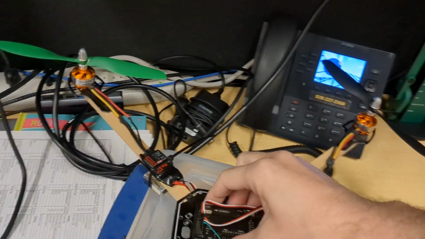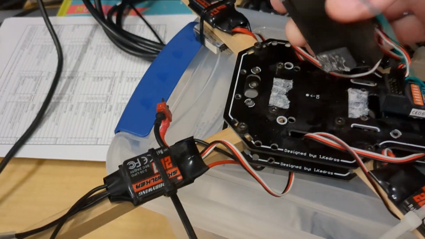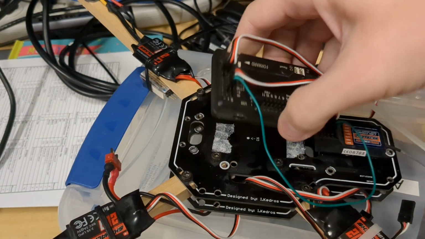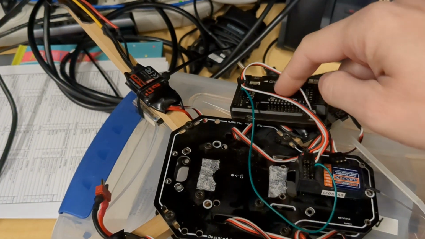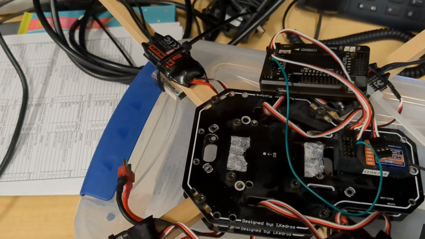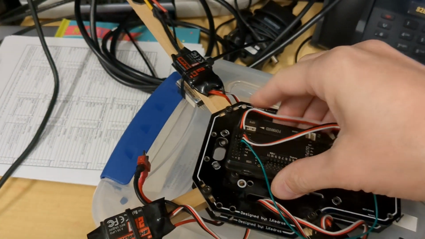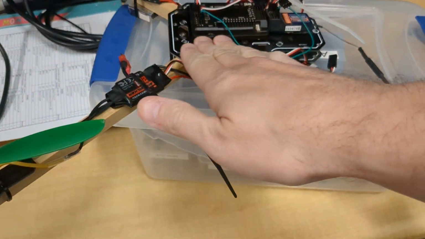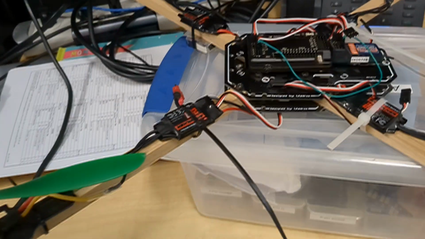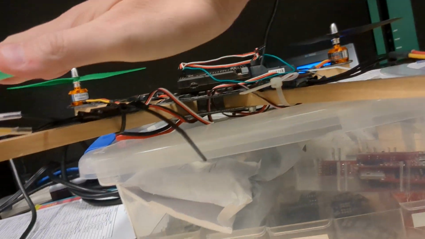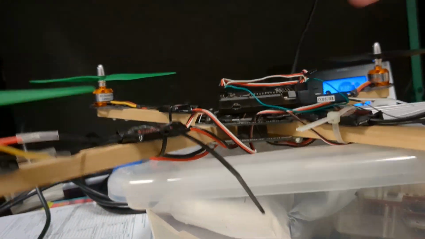Another thing is, when I hard mounted this, I did it with two-sided tape and some little foam pieces here. And I mounted it directly over the center of gravity of my design, so that the circuit board inside that little box is basically in the plane of where the propellers are, and right at the middle of the center of gravity.